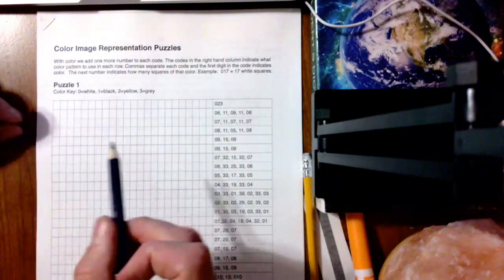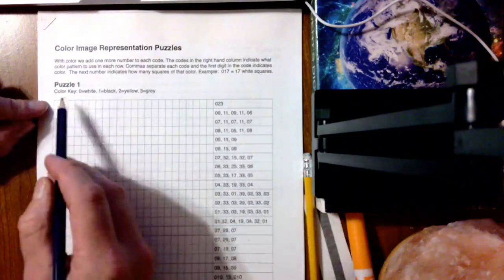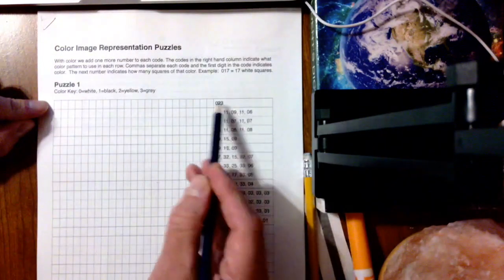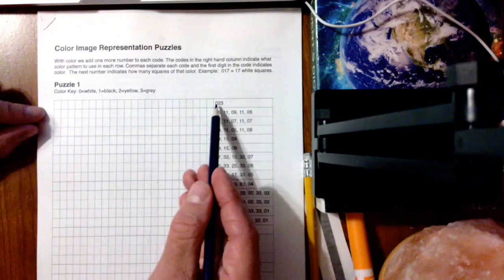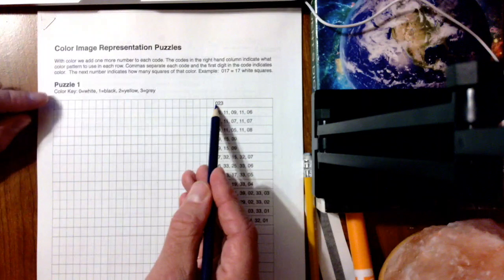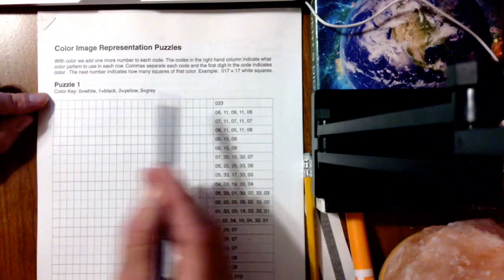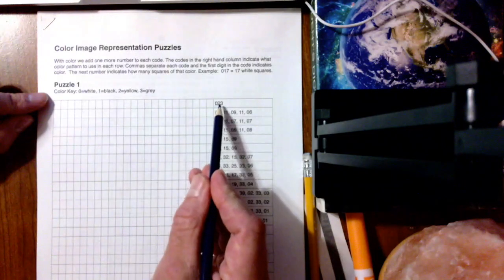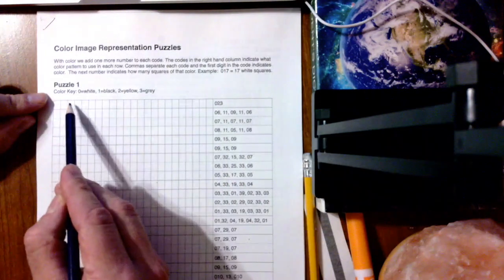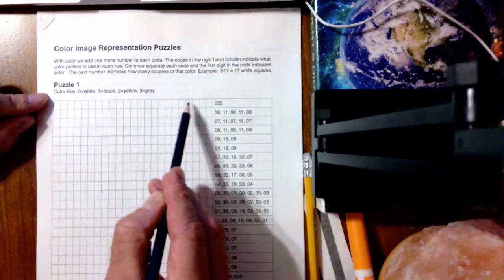Alright, so each one of these is referring to the corresponding row. This one says 0, the first number tells you the color. White. I'm starting with white. How many white do I need? 23 white. Well, there's 23 squares in each row. So this whole row is white.